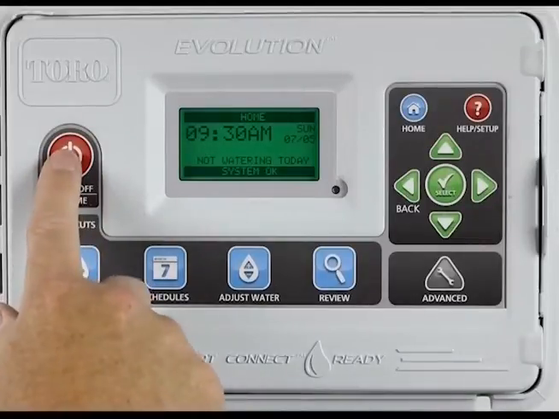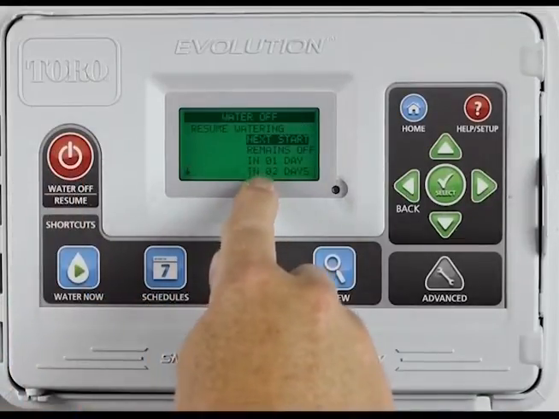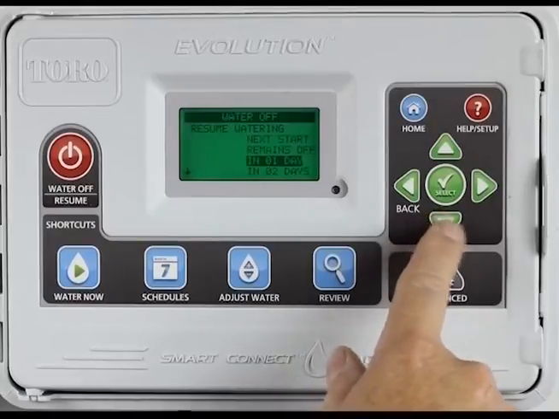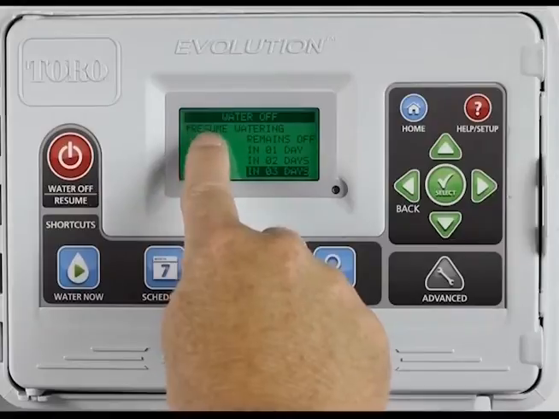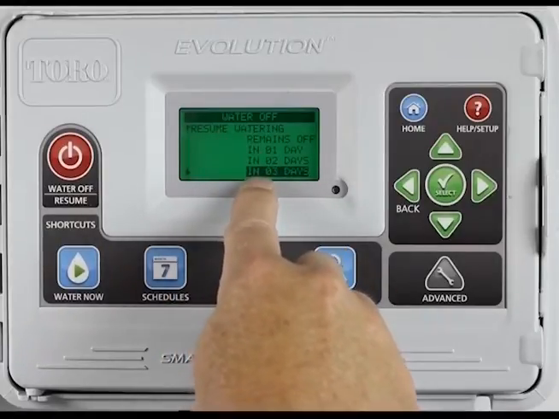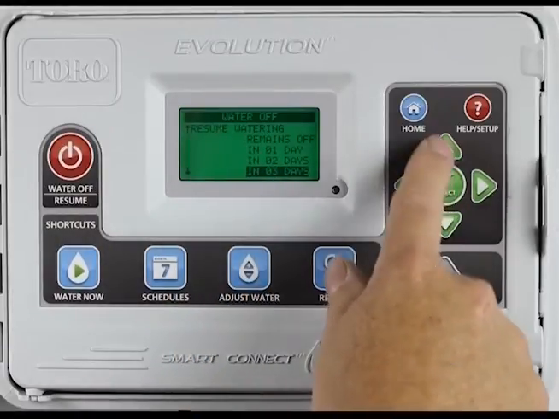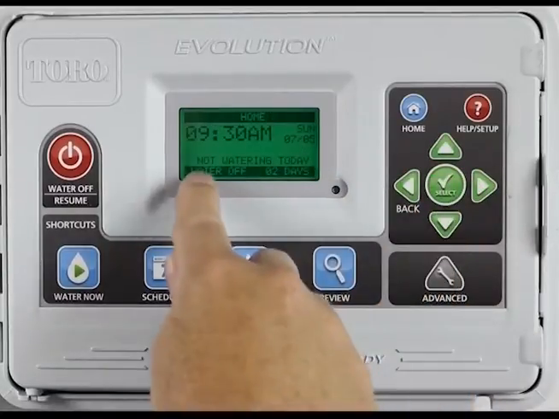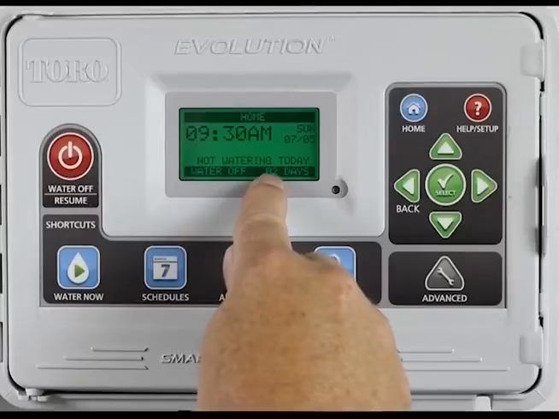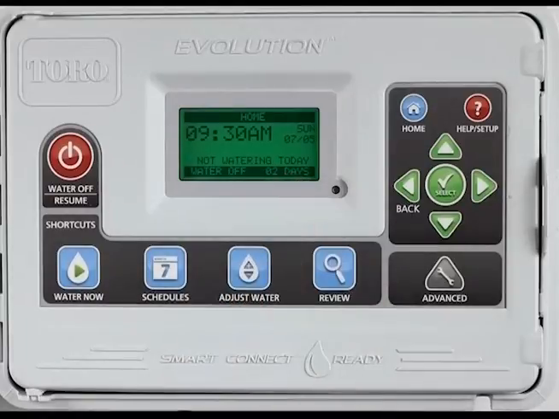Now in the water off, let me show you real quick since we've already kind of seen this. We'll scroll down by hitting the arrow and resume watering when? In 3 days. I could select that. I could make it in 2 days. Let's select that. Water's off. It's going to water again in 2 days. It will remain off for 2 days. Why would you want to do that? Maybe you had insecticide sprayed around the house and you want that to dry up before it gets watered away.